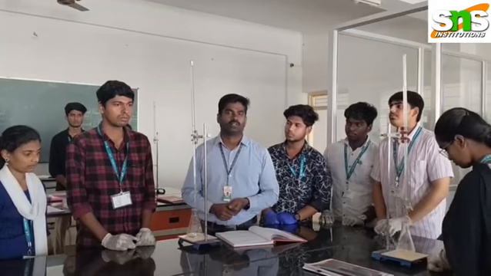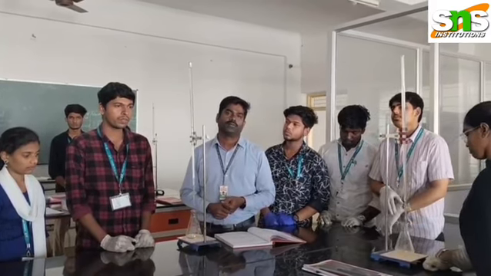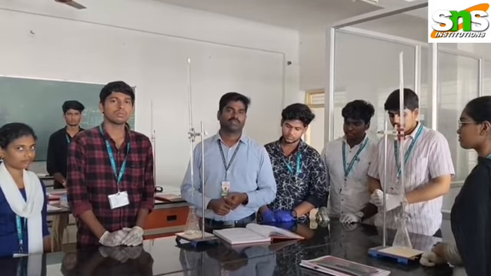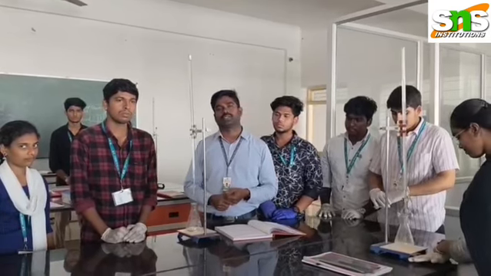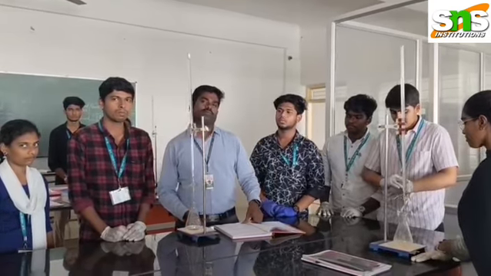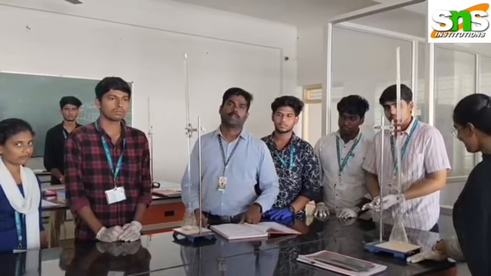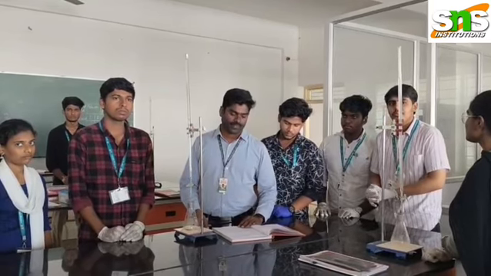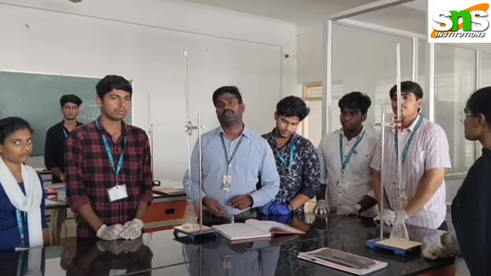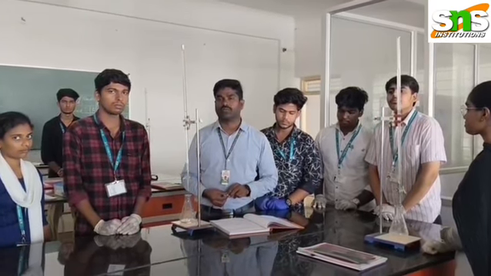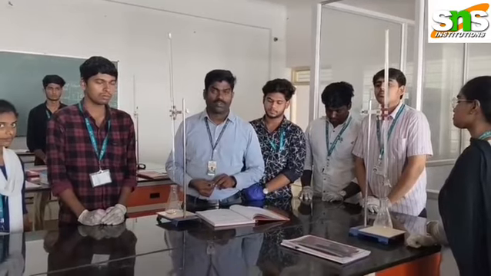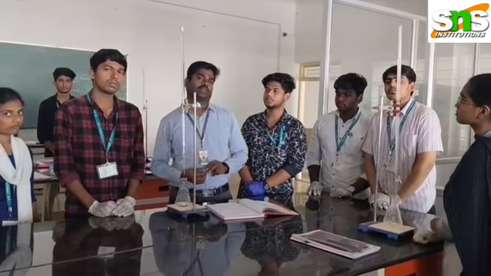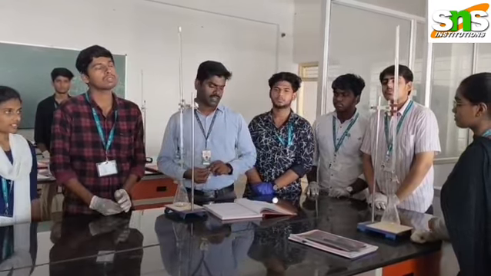Those who are studying in the B.Pharm first semester as per PCI syllabus, in the first unit, have the preparation and standardization of different strengths of analytical solutions. For this relevant practical, today we are going to perform the preparation and standardization of 0.1N sulfuric acid. For only 250 ml, we need 0.1N sulfuric acid.